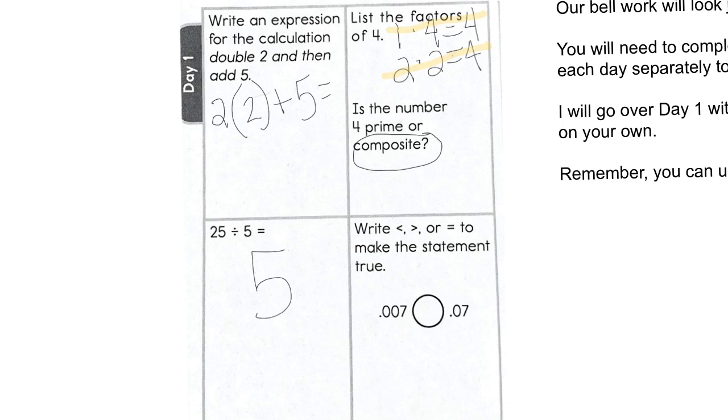And then I'm going to have to write in the next box whether it's less than, greater than, or equal to, to make the statement true. So I know that 7 thousandths is less than 7 hundredths because we're on the other side of the decimal point. So that's day one. Remember to submit each day separately.